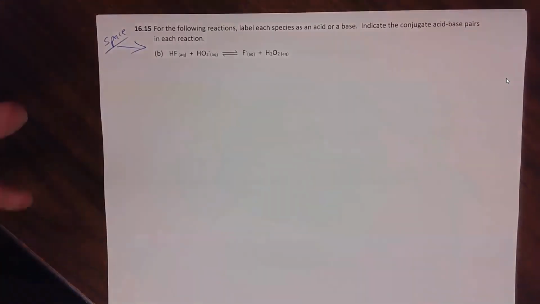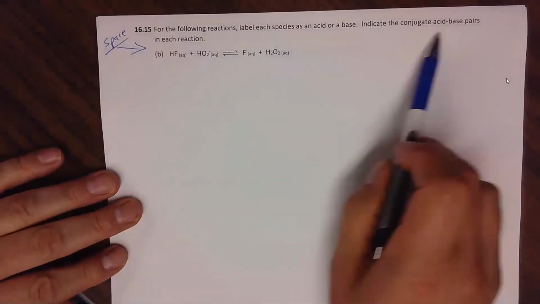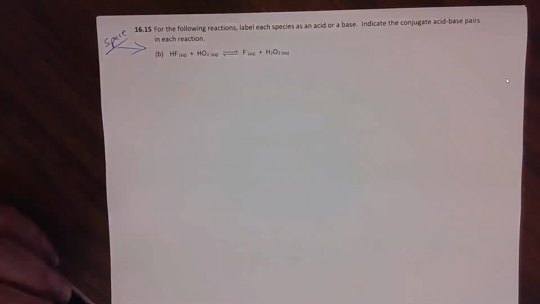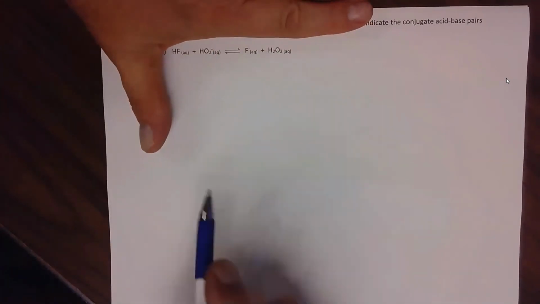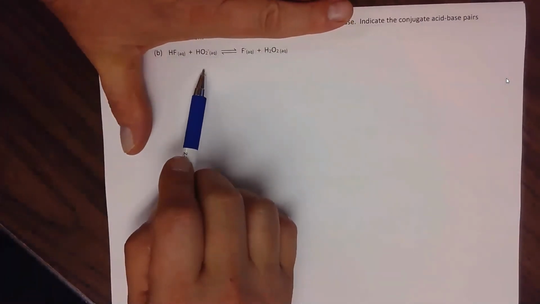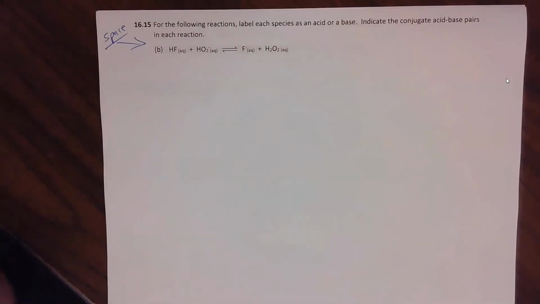And you've got to recognize what it is too. So do you recognize it's an acid-base reaction? And if so, how? I mean, the question certainly implies that it is, but if I didn't even give you this, you should be able to identify this as an acid-base reaction. And the question is how and why?